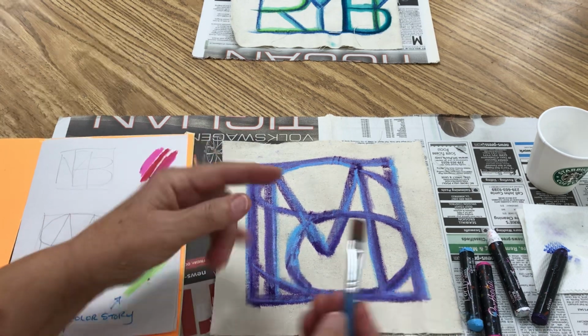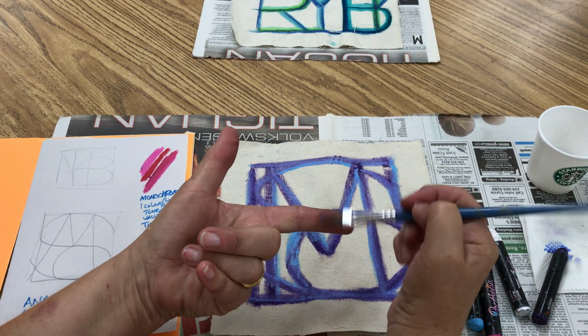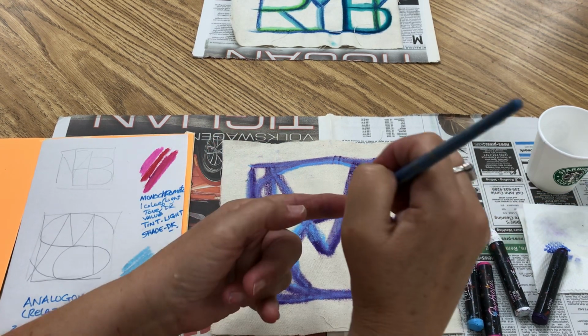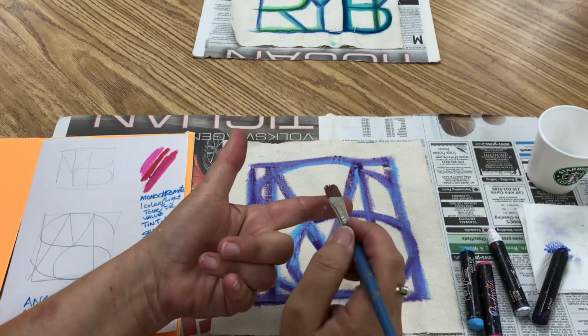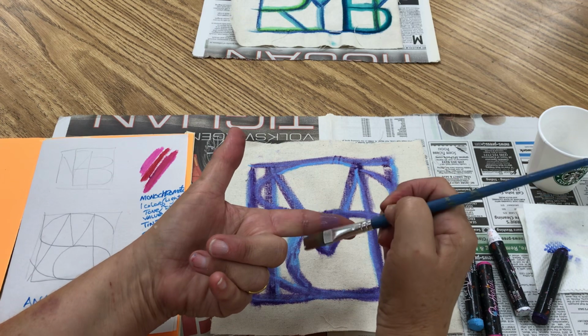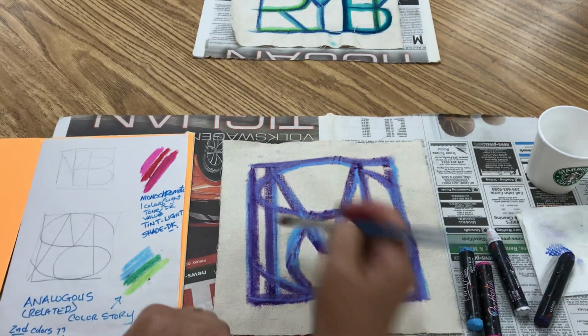You'll also notice I'm not using the flat brush this way, I'm using it this way. So my movement is going with the narrow part. So I'm not sweeping this way and making big marks. I'm sweeping this way and making narrow marks. So you can keep that in mind as you're working.